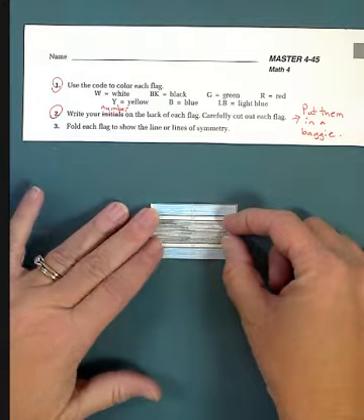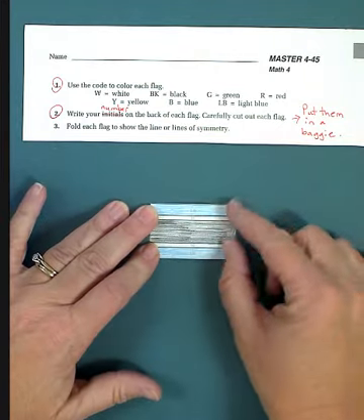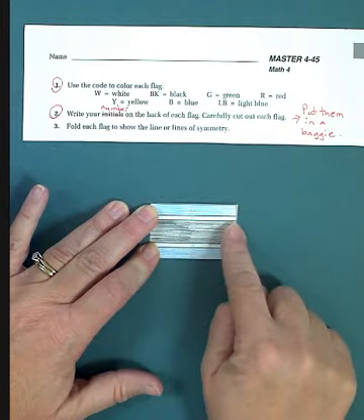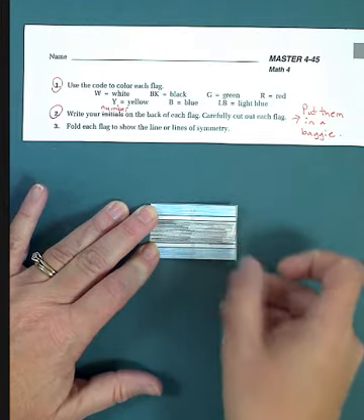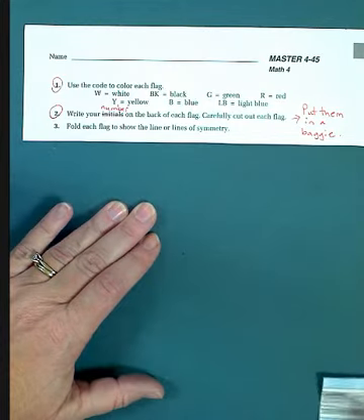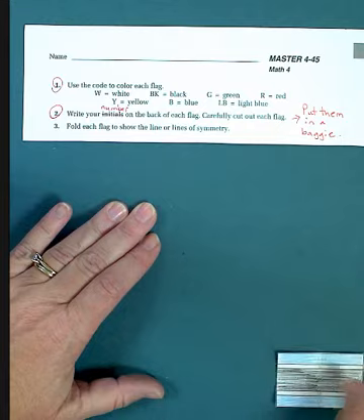Therefore, the flag of this country has both a vertical and a horizontal line of symmetry. You're going to take that flag and put it in a separate pile for both vertical and horizontal lines of symmetry. Now I'm going to take just another flag.